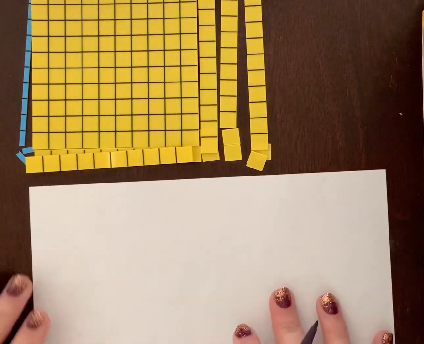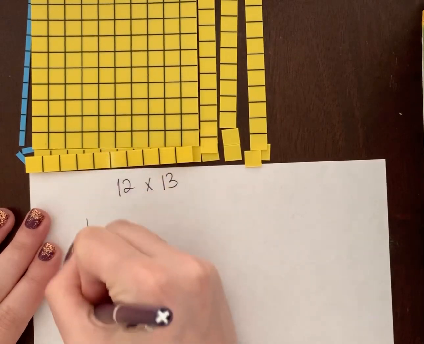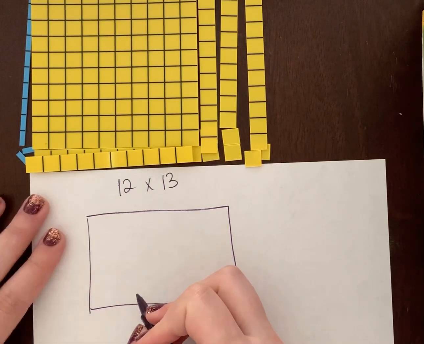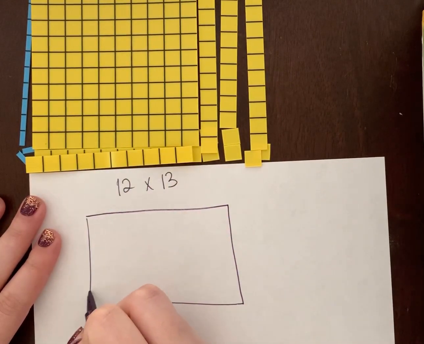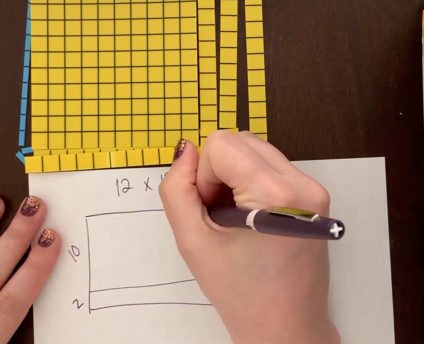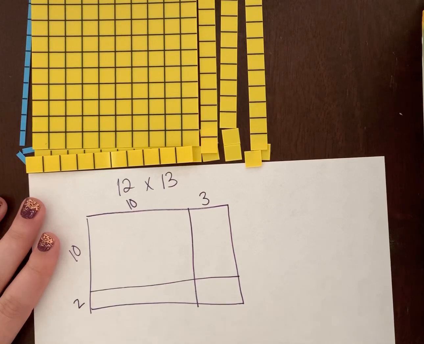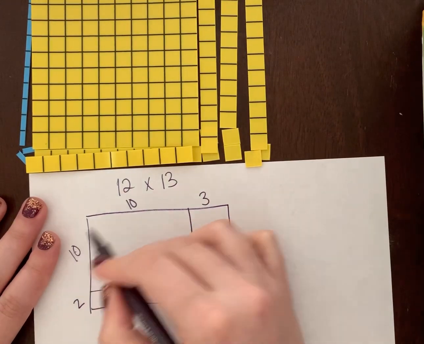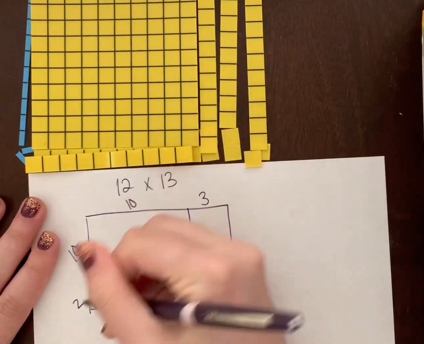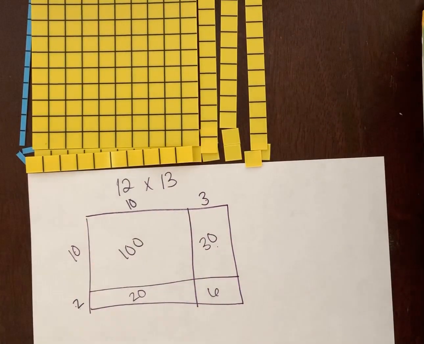Now I could also draw it on paper where we do 12 times 13 and we break the numbers apart in a rectangle. So I can draw the whole rectangle and then say I want to split 12 into 10 and 2. And draw a line about here. So here's my 10, here's my 2. Say I want to split 13 into 10 and 3. Here's my 10, here's my 3. So again, we have the same picture drawn just in rectangles now. 10 times 10, 100. 10 times 3, 30. 10 times 2, 20. 3 times 2, 6. Same exact numbers we had in our area model that we built.